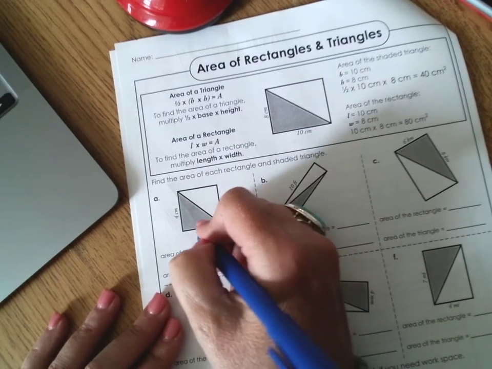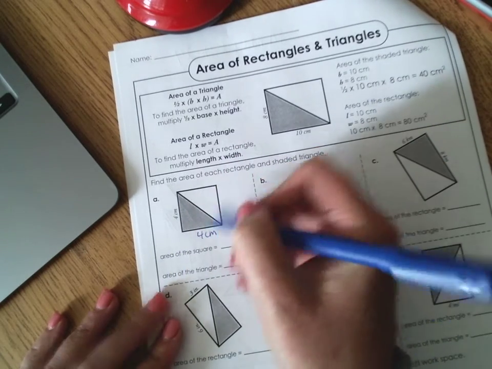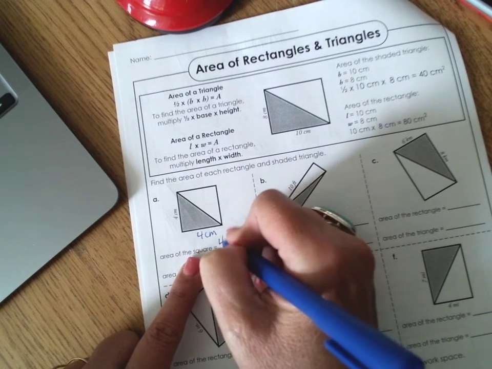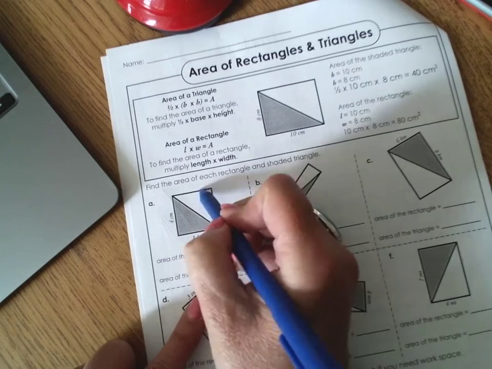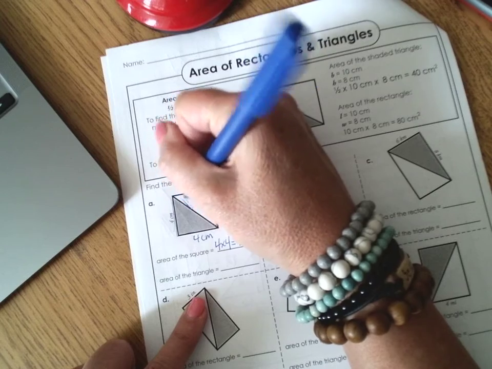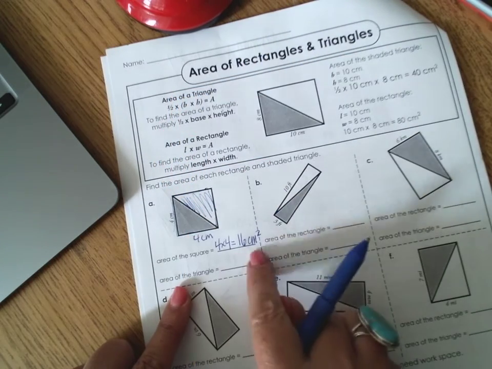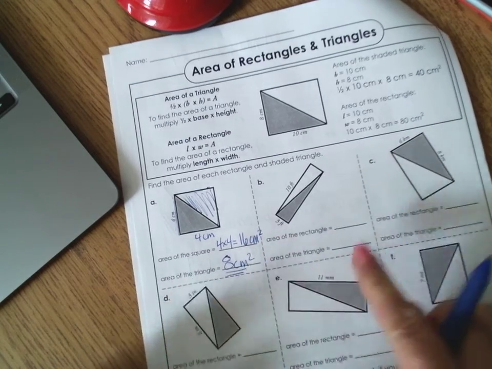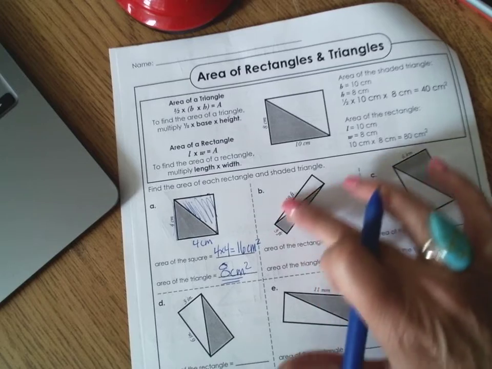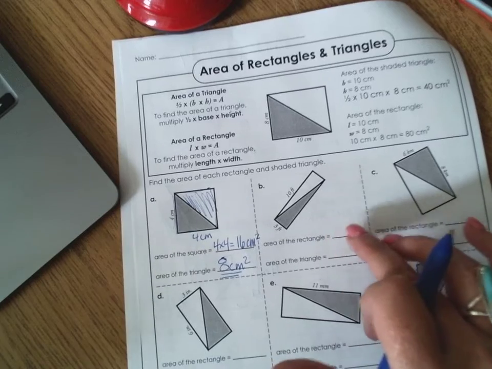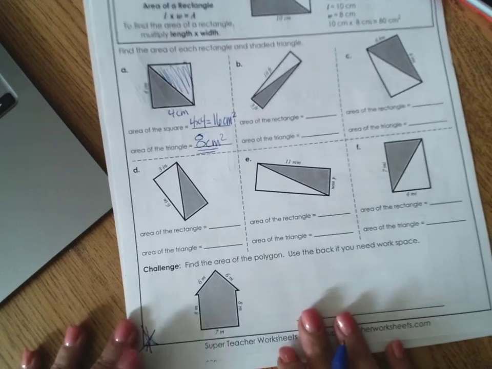So if this is a square, each side is 4 centimeters, right? So area of a square is base times height. 4 times 4 is 16. If the area of the whole square is 16 square centimeters, you're only wanting half of that for a triangle, right? So half of 16 is 8 square centimeters. So on every one of these, you find the area of the rectangle, and the triangle is half of that, because your rectangle is base times height. Triangle is half of that. So I want you to complete this page here today as well.